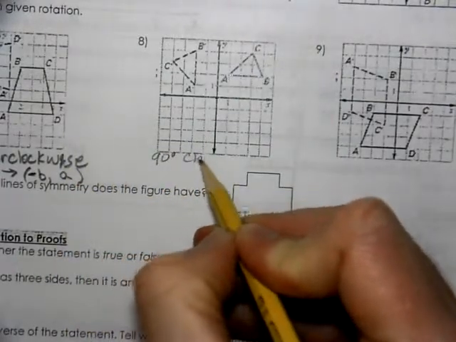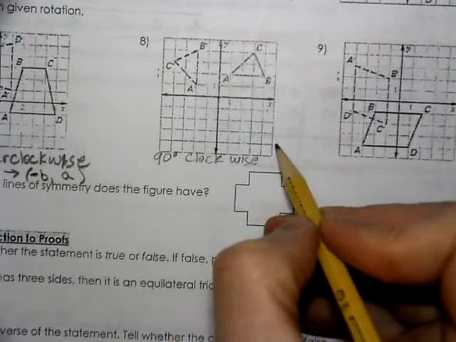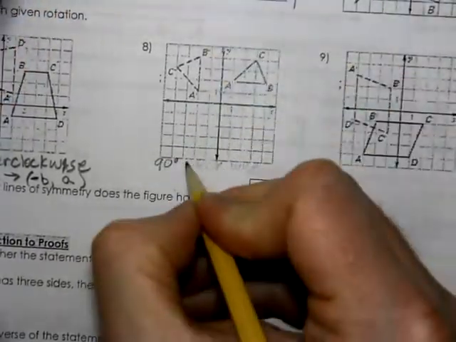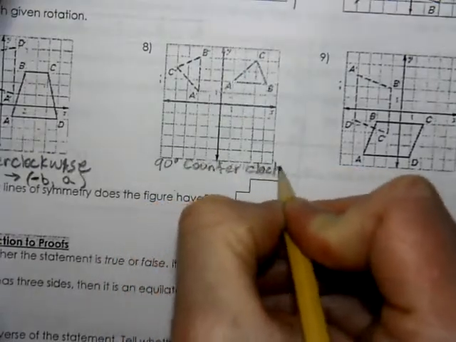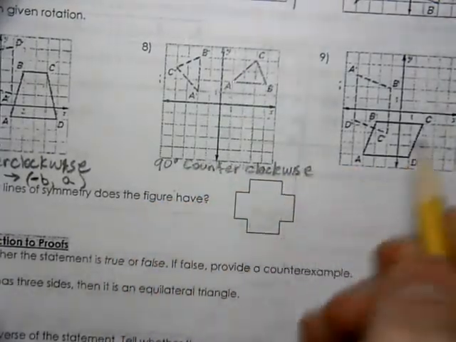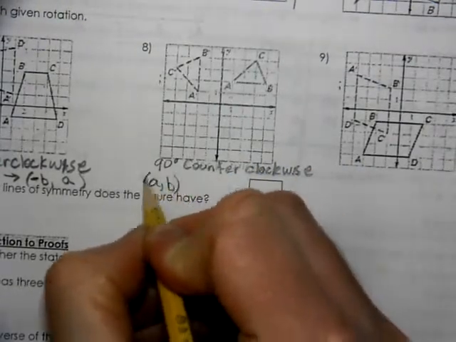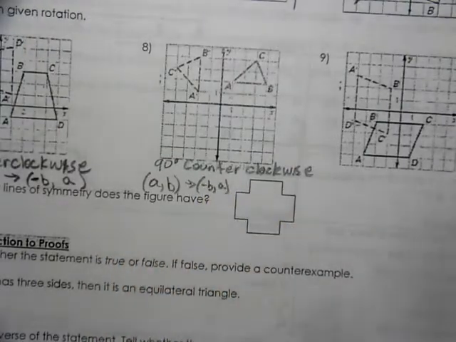Well, that's actually counterclockwise still. Sorry, it's still to the left, what we just did. It's a rotation, and the rule, which you should be familiar with, is negative B, A.